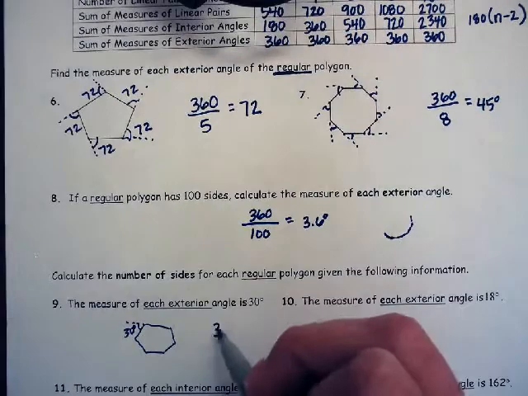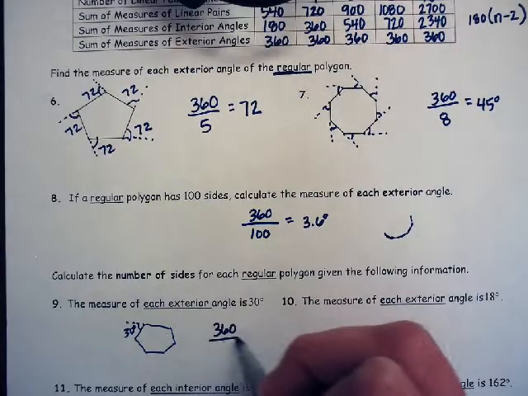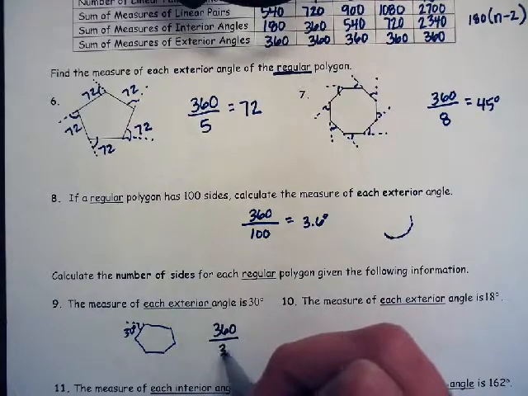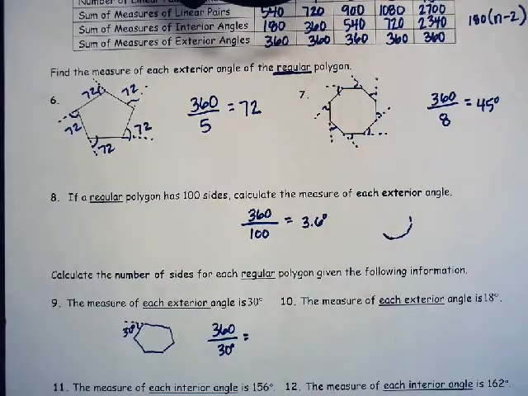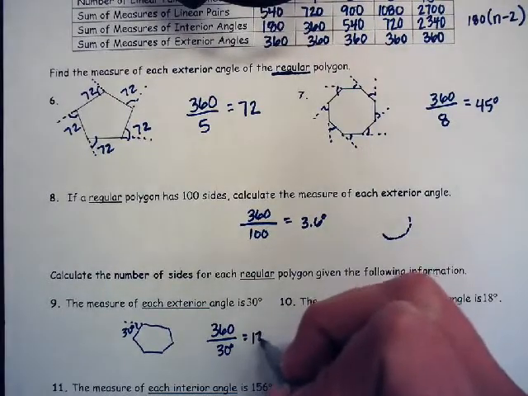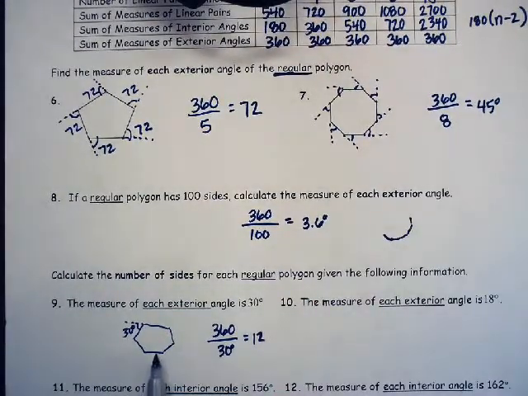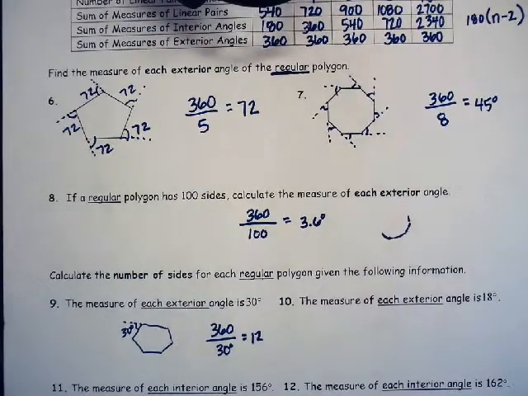It's going to be the same thing as up top. If I divide 360 by 30, that's going to tell me how many sides there are. So 360 divided by 30, and I get 12. So this would have to be a 12-sided polygon. Remember, it's a regular polygon.